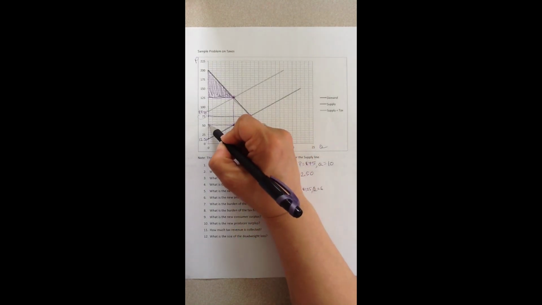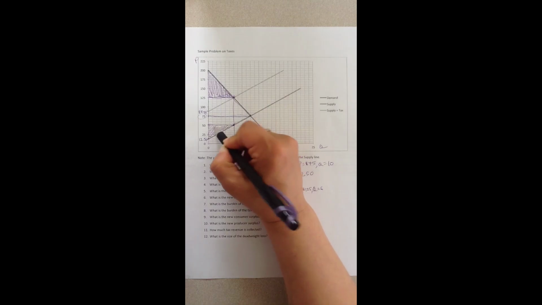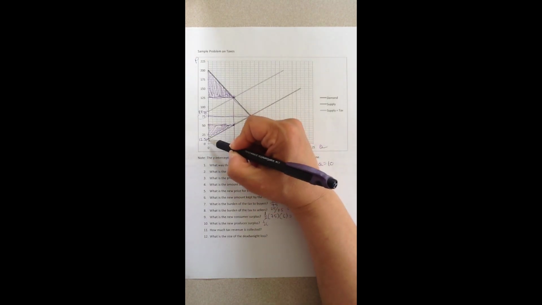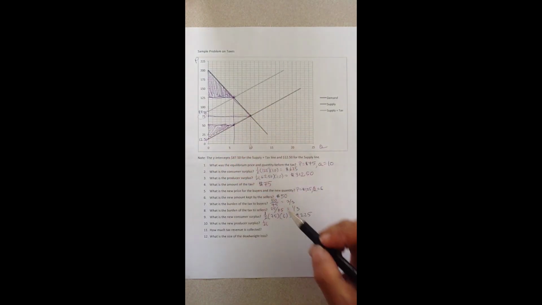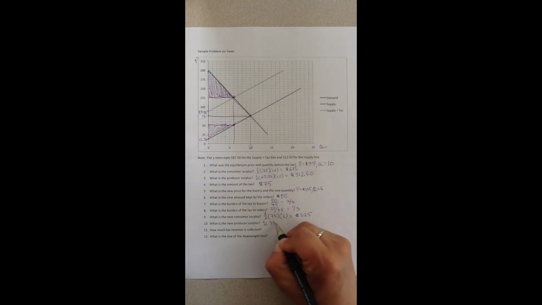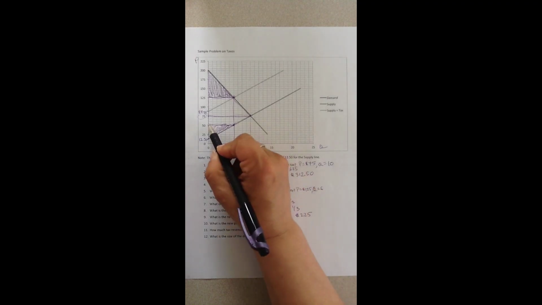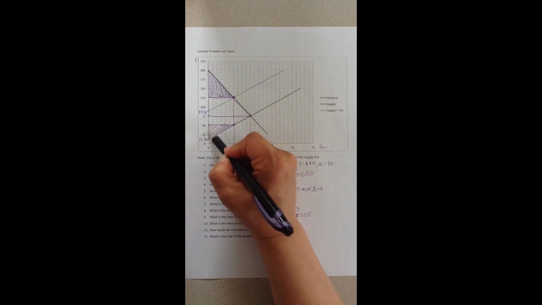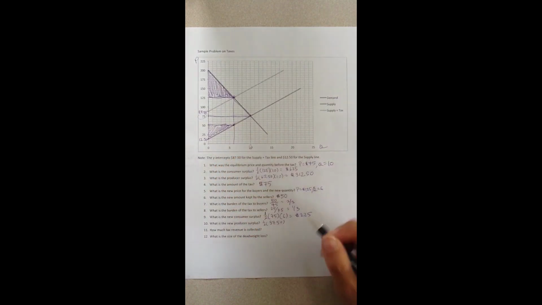The new producer surplus is down here, 1/2. So 50 minus 0 is 50, and 1/2 times 50 is 25. And again, the height, if we think about this as being like a triangle, this is the bottom of the triangle, this is the side of the triangle. The height is 6. And that is 112.50.